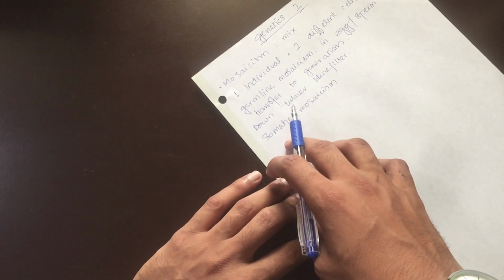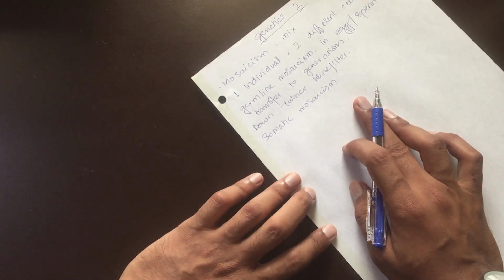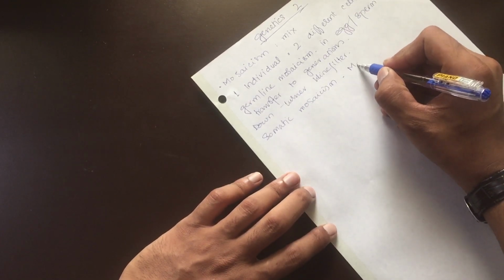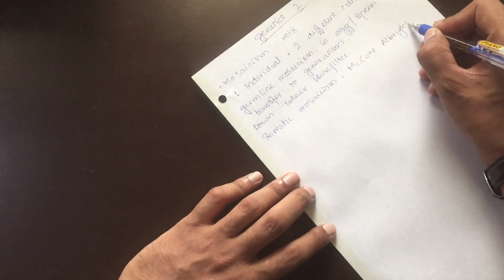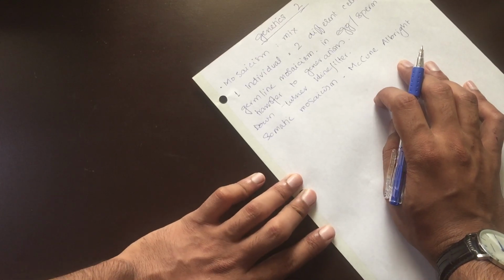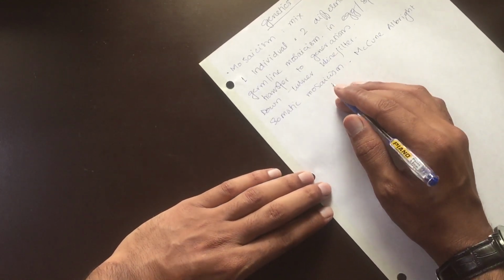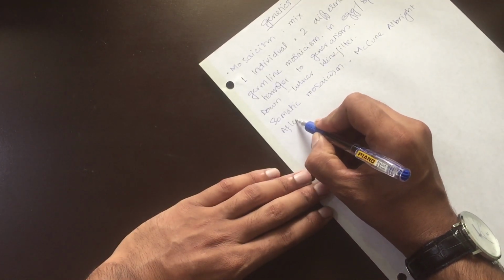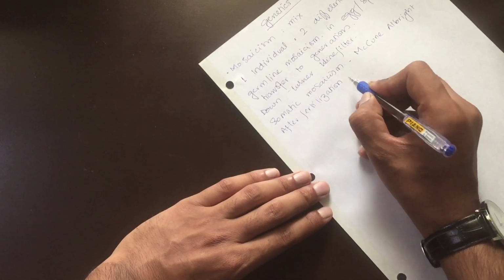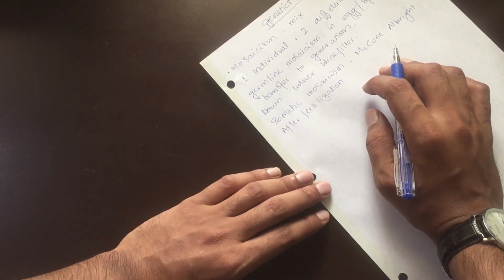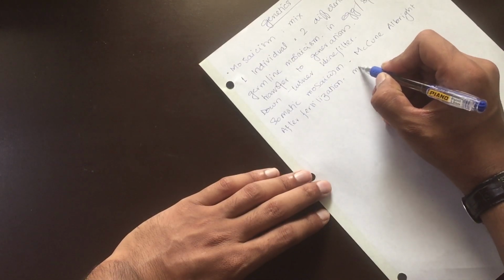In this type, we have a common example of McCune-Albright. And this somatic mosaicism always happens after fertilization, like in the morula phase.